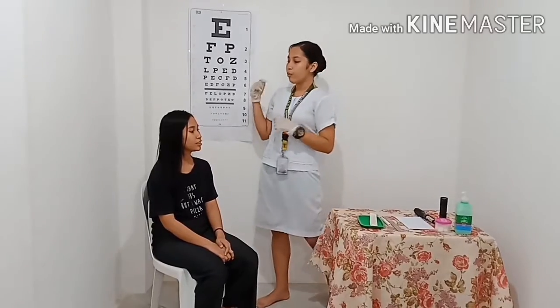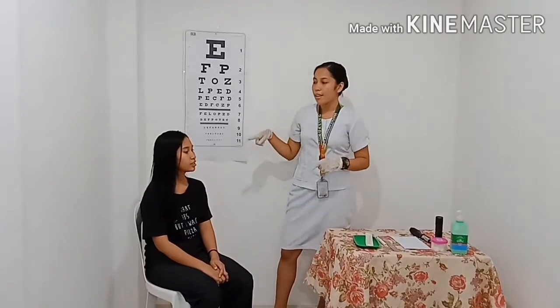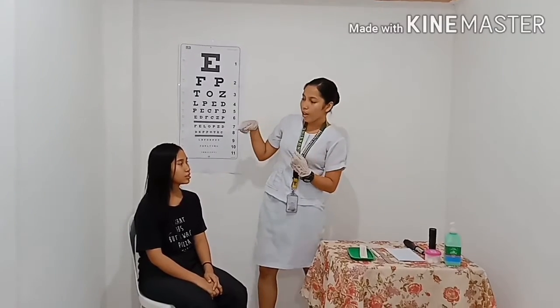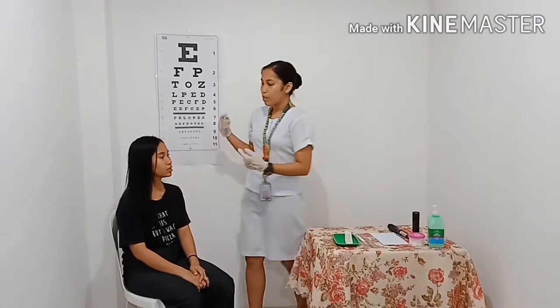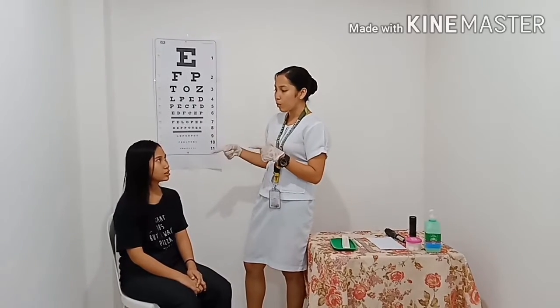Then next, we may now proceed to the assessment. So the first assessment is assessing the eyes. It is divided into 4 sections. So the first section is we need to assess the external eye structure of the client. The first one is to inspect the client's eyebrows. The hair of the eyebrows should be evenly distributed. So inspect if it is evenly distributed.